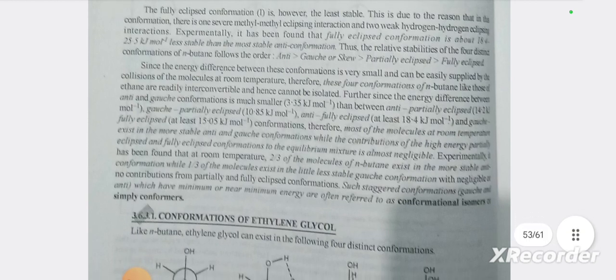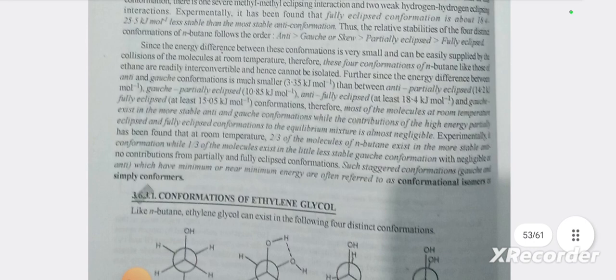The fully eclipsed conformation first is however the least stable. This is due to the reason that in this conformation there is one severe methyl-methyl eclipsing interaction and two weak hydrogen-hydrogen eclipsing interactions. Experimentally, it has been found that the fully eclipsed conformation is about 18.4 to 25.5 kJ per mole less stable than the most stable anti conformation. Thus, the relative stabilities.